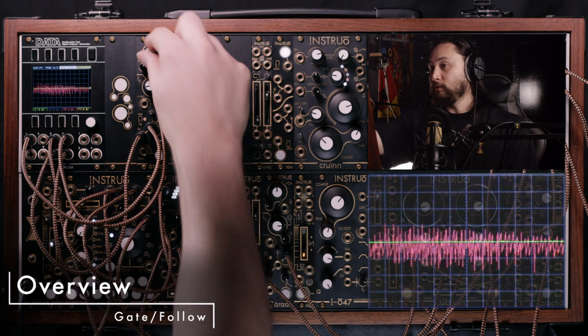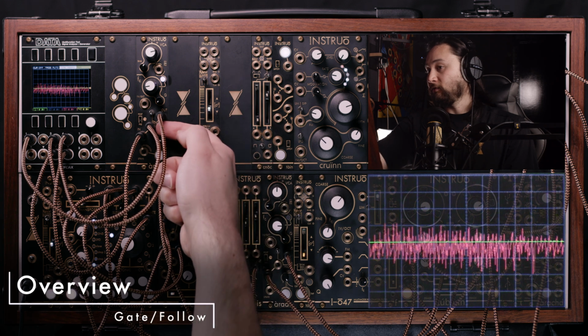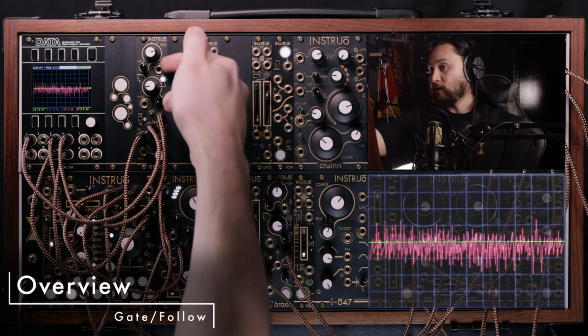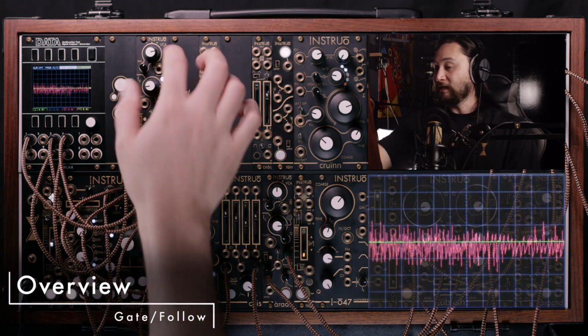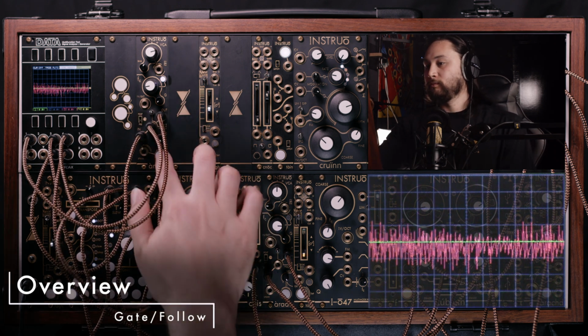CV patch to the input, the output of the gate and follow jack is actually internally normaled to this jack. So if this is unpatched, it receives a direct normal from it. So just to be aware, if you're not intending to use internal modulation, keep that toggle in the center position.